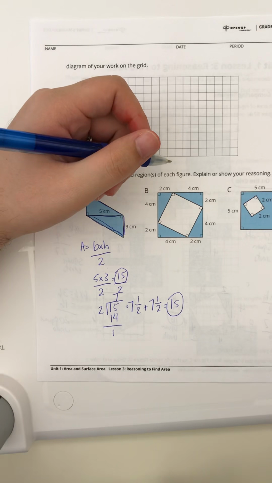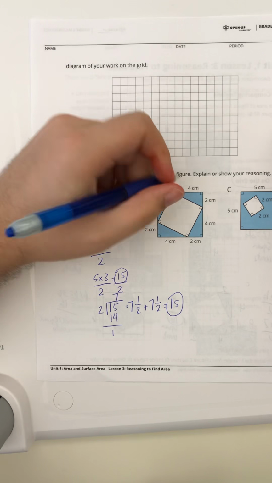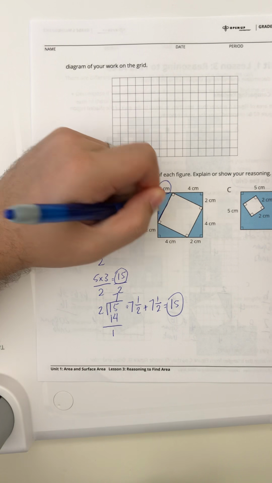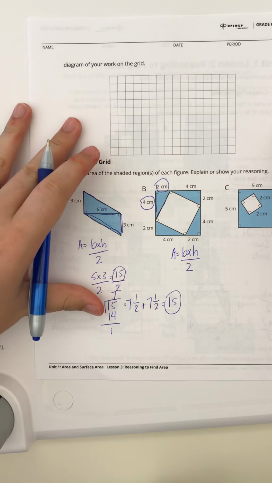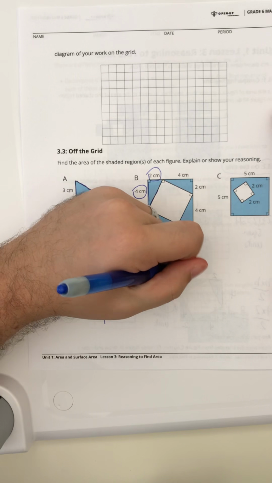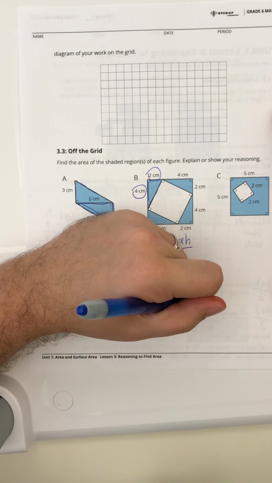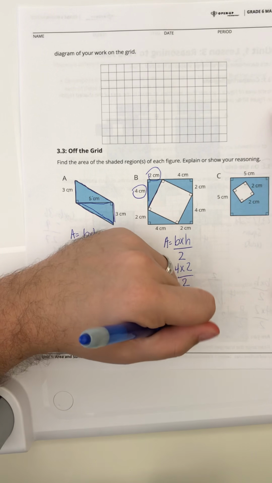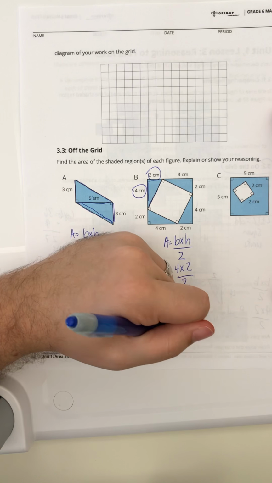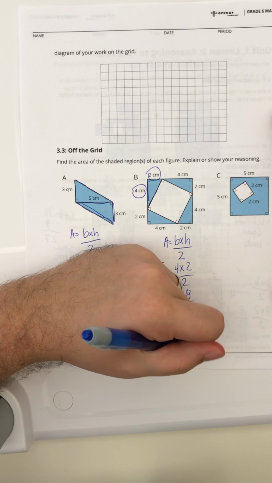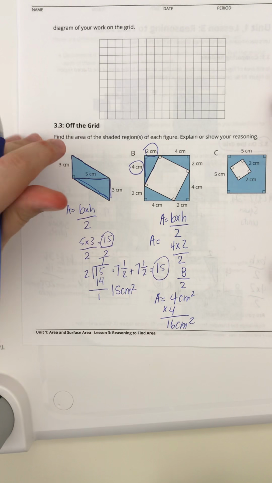And problem B, this problem is just like the problem that we did earlier in that it's 2 units again and 4 units. Remember, we're trying to find the area for a triangle. To find the area of a triangle, it's A equals base times height divided by 2. All right, so I'm going to plug in 4 times 2 divided by 2. And I'm going to get 8 over 2, which is the same thing as saying area equals 4 centimeters squared times 4. So I'm going to get 16 centimeters squared. And this should be, again, forgot the units over here, 15 centimeters squared.